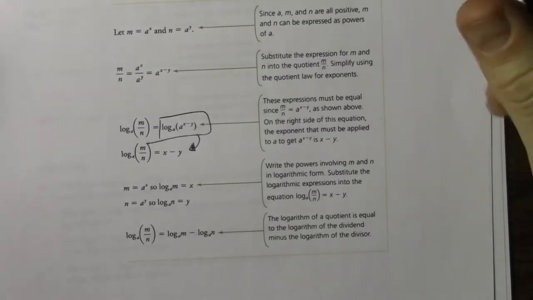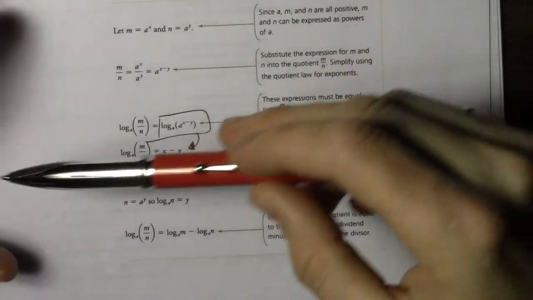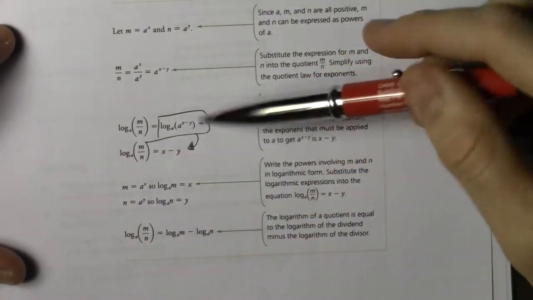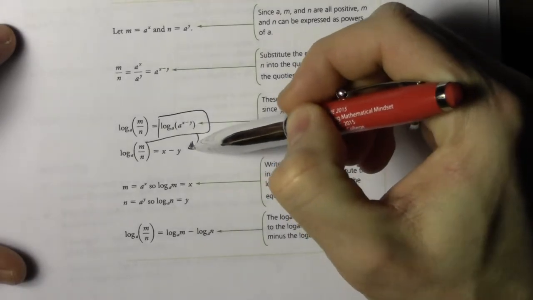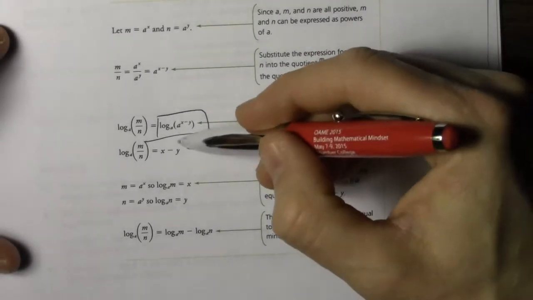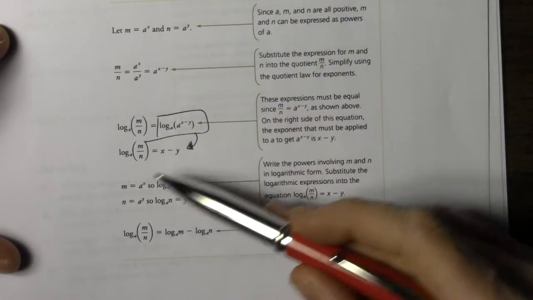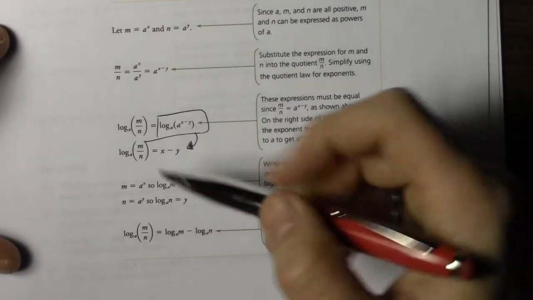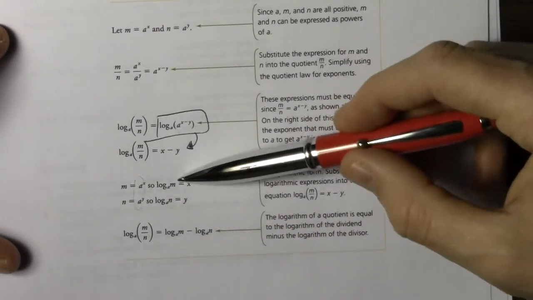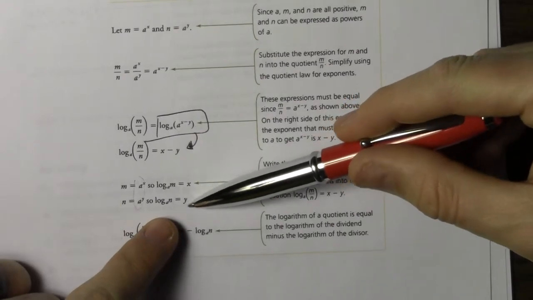It might not seem important or relevant now, but when you're working on word problems, that's going to come up quite often, so you need to understand how this goes to there. Any questions? If that's the case, now we sub back in these values for m and n, and then we take the logarithm and find that log a of m is equal to x and log a of n is equal to y.